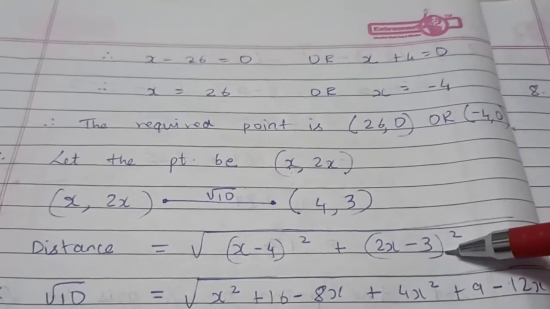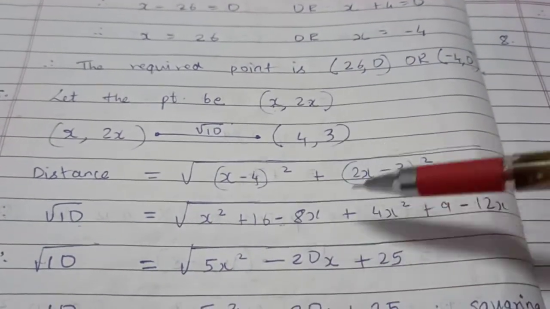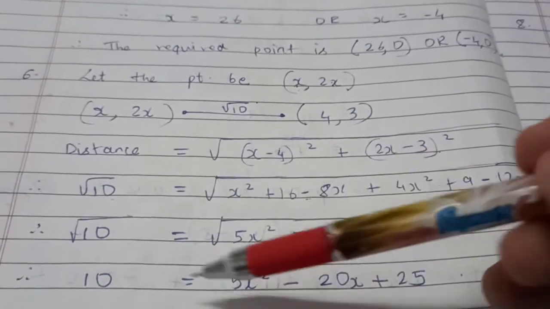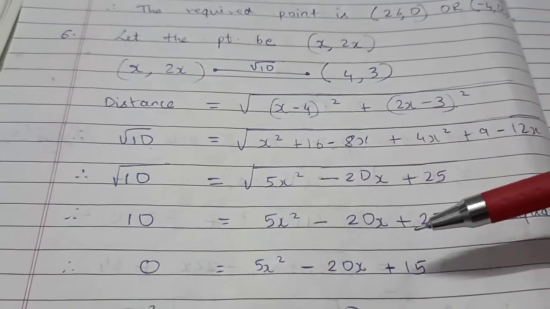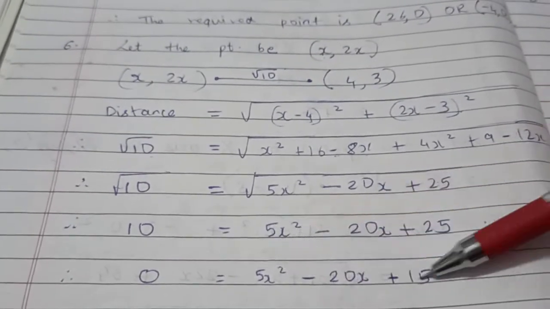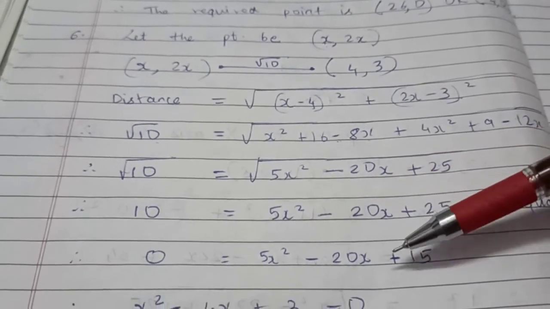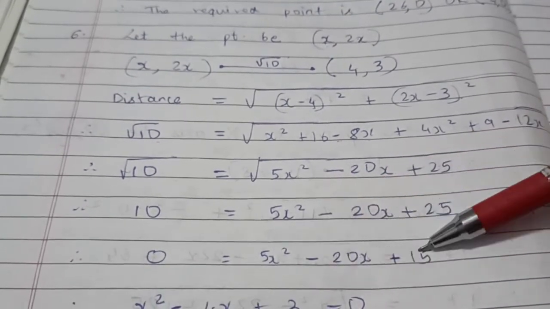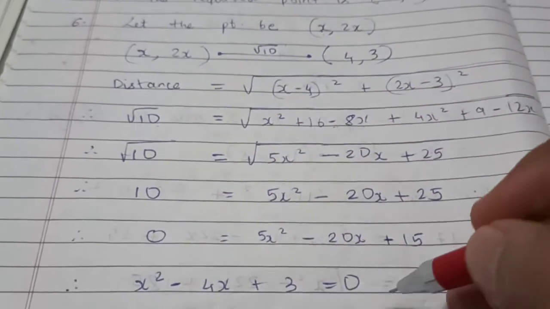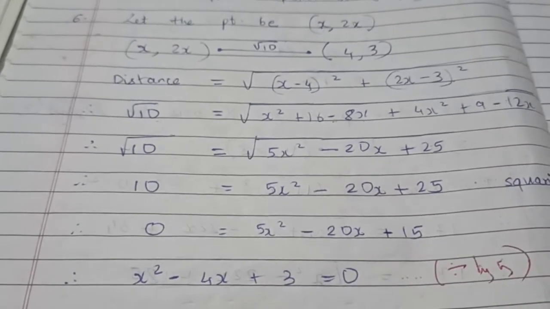Distance formula, substitute the values, open the brackets using the formula, like terms together, squaring both the sides to get rid of the root sign, rearrange the terms, get a quadratic equation. Don't do splitting yet. If you can divide the equation by a number, do it. Don't deal with big numbers unnecessarily. All these coefficients are divisible by 5, so divide the whole equation by 5. Dividing by 5, mention that.